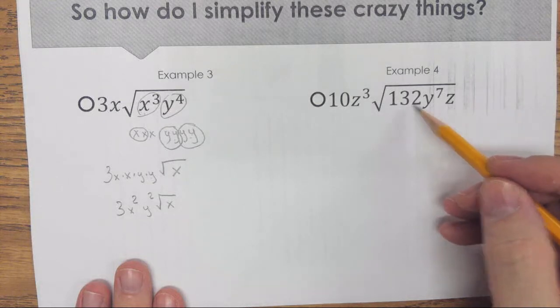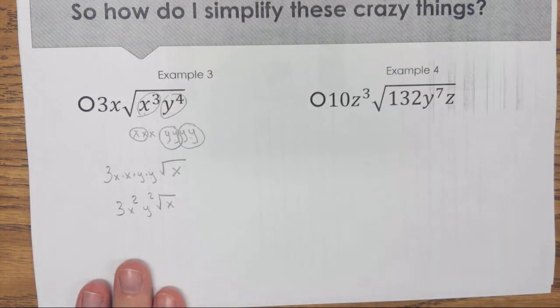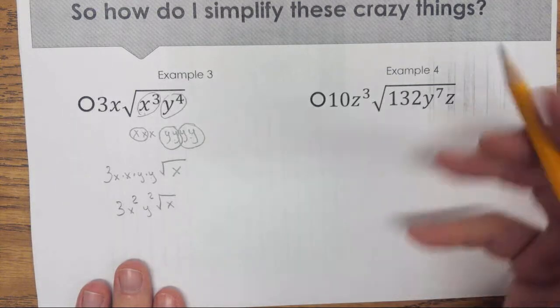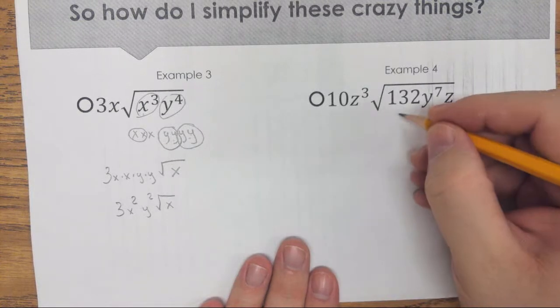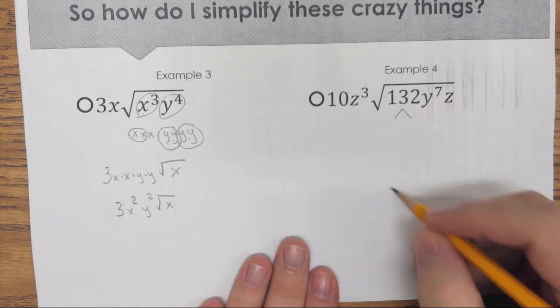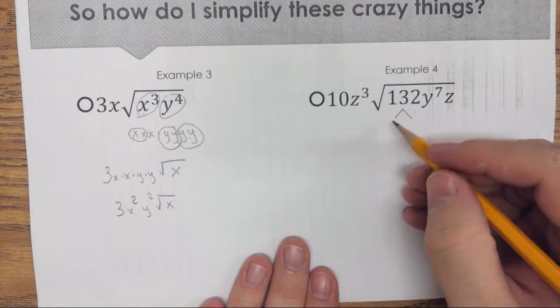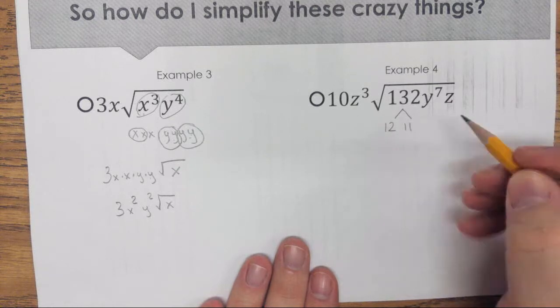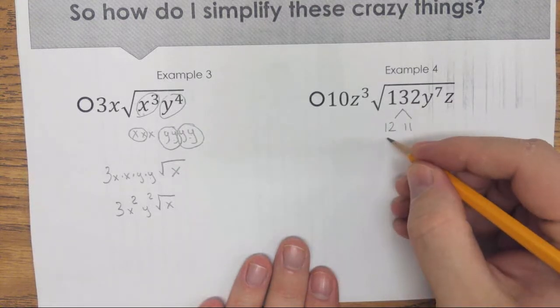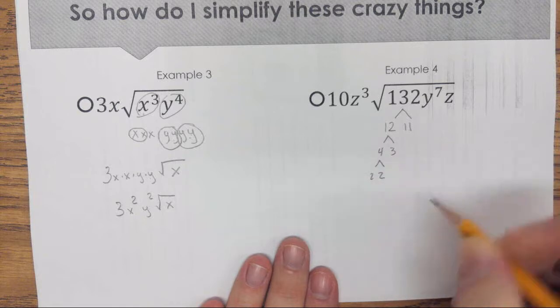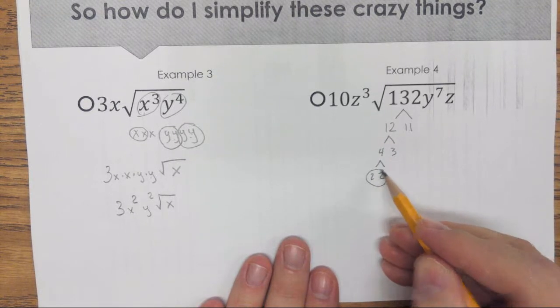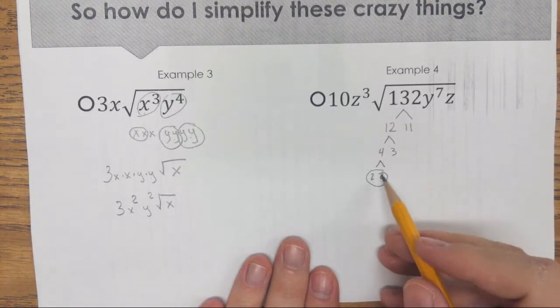Alright, here's one. This one's kind of ugly. Look at the number 132. Blech. What can I do with that? Well, if you don't know right off the top of your head that there's a number that goes into this that is a perfect square, we could do the prime factorization. I know that 12 times 11 is 132. 11 is a prime number, so 12 factors into 4 and 3, 4 factors into 2 and 2. There's the only pair that I've got, so I could pull a 2 out front.